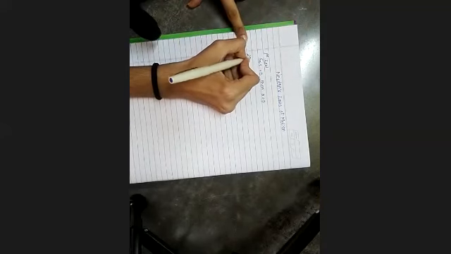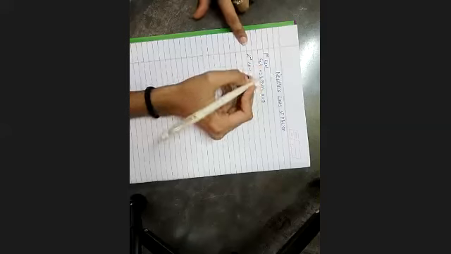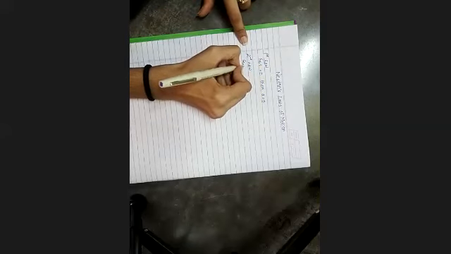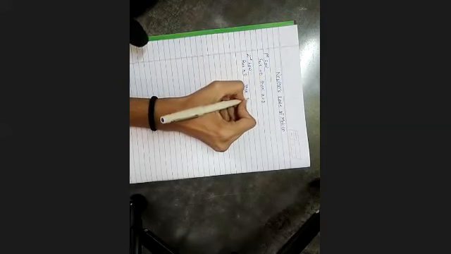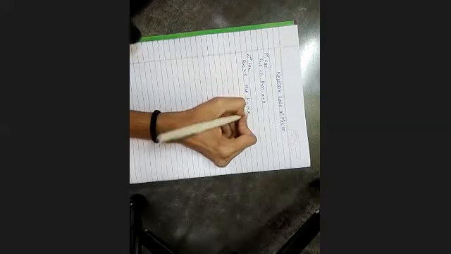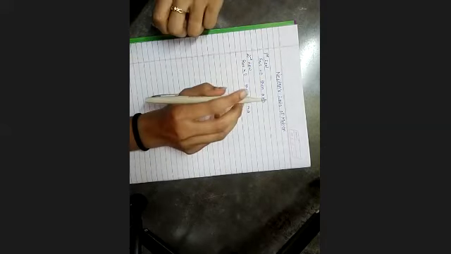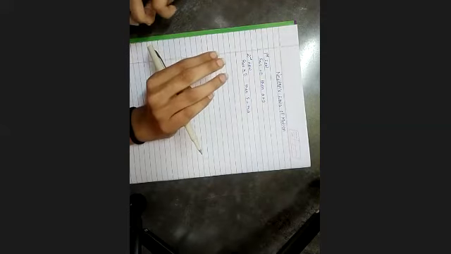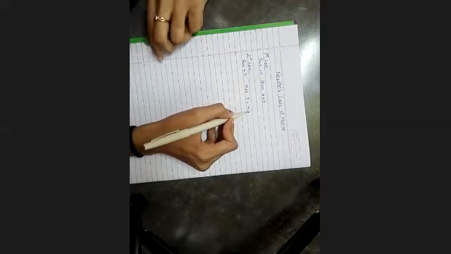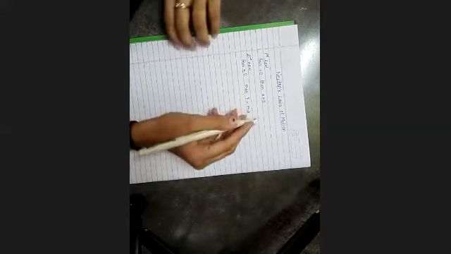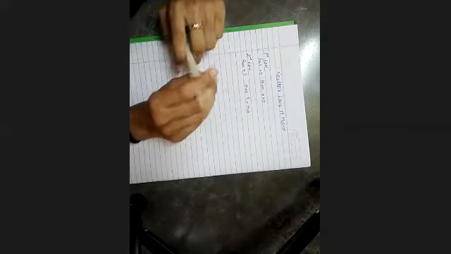Moving ahead, the second law states that if F external is not 0, then force is equal to mass into acceleration, where force is defined as the rate of change of momentum. Therefore, force equals mass into acceleration. Moving ahead, the third law states that for every action there is an equal and opposite reaction, and forces always act in pairs, but on different bodies.